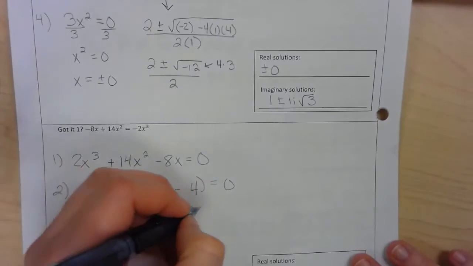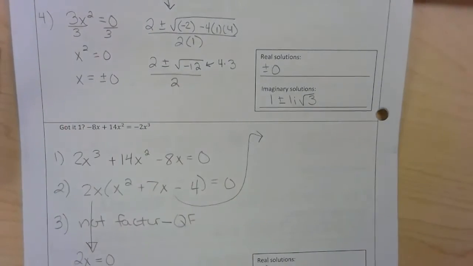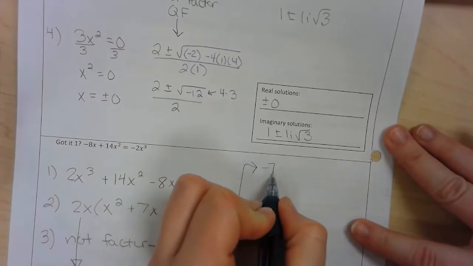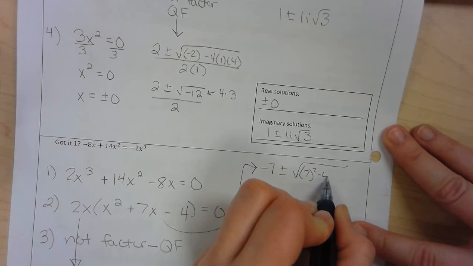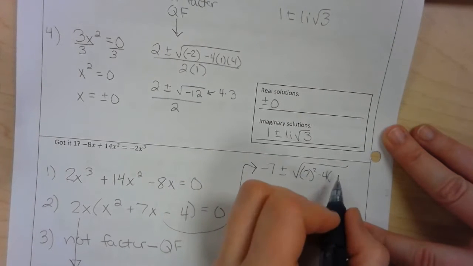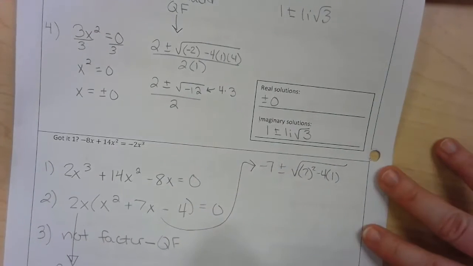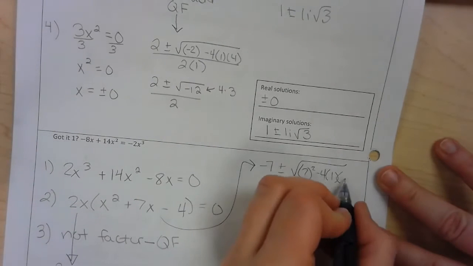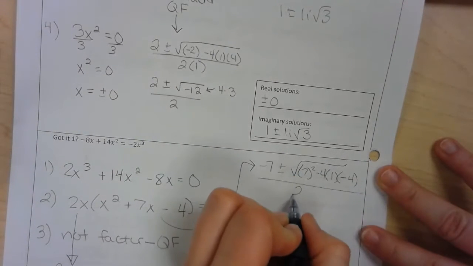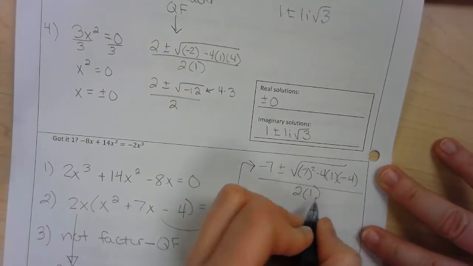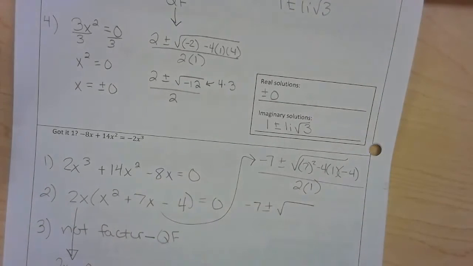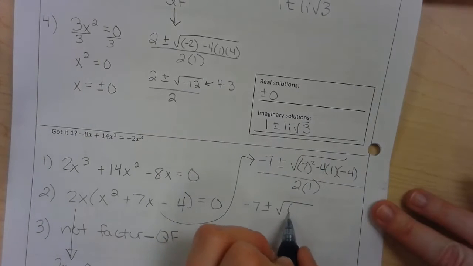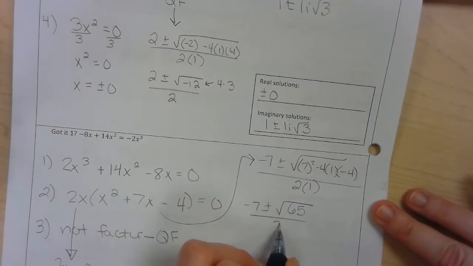To find the other solutions, I need to do the quadratic formula. So I'm going to do negative b plus or minus square root of b squared minus 4. A is 1 since we took the GCF out. And C is -4 since we took the GCF out, times 2 times A is 1 again. So that's -7 plus or minus the square root of, let me cheat because I did this on my other paper already, 65, all over 2.